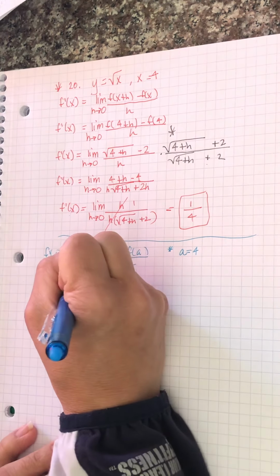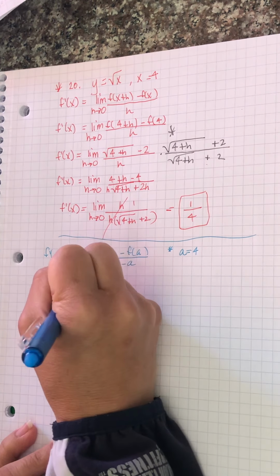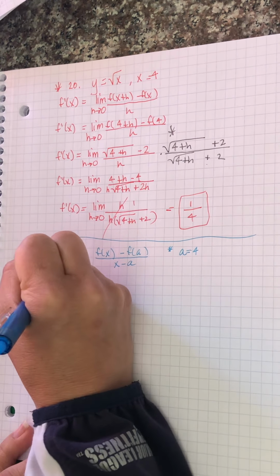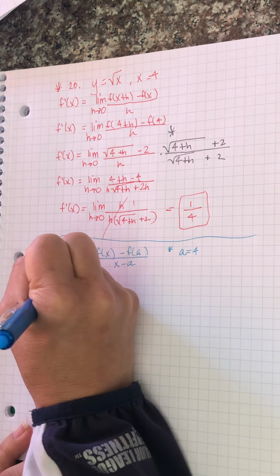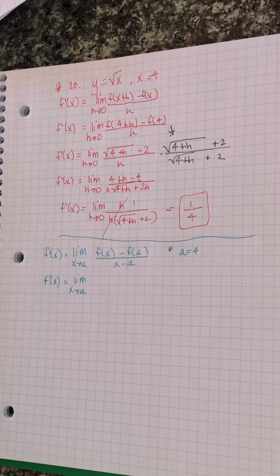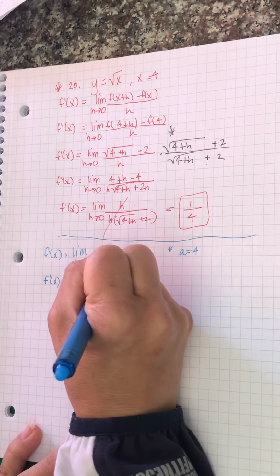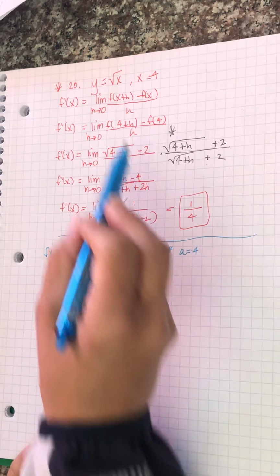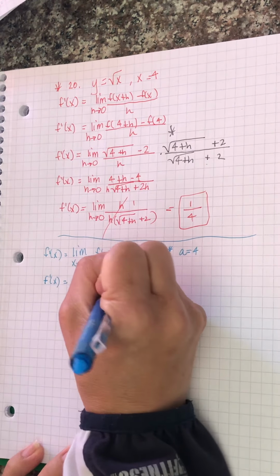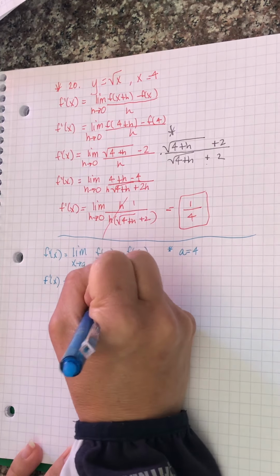All right, here we go. And I am going to continue to forget my derivative notation. Derivative, it is the specific name for the slope of a curve at a specific point. The f of x is root x. The f of a, root 4, is 2. All over x minus 2.